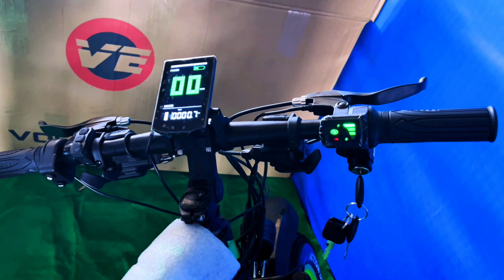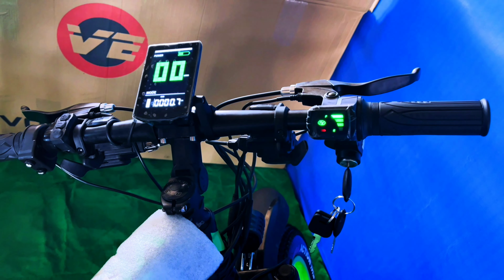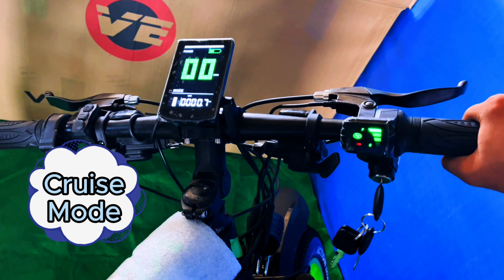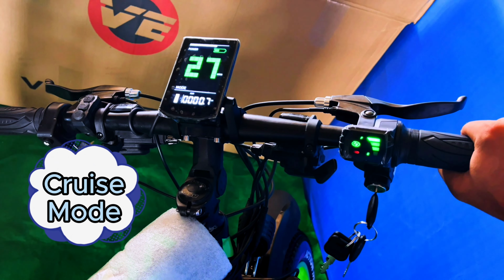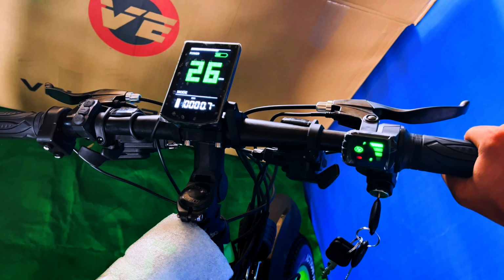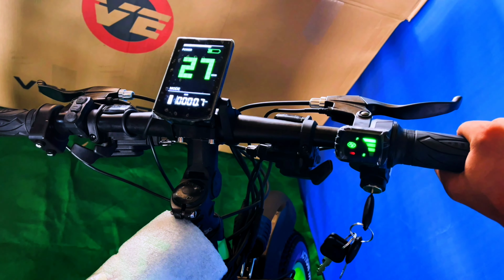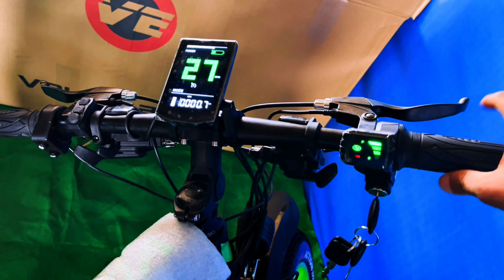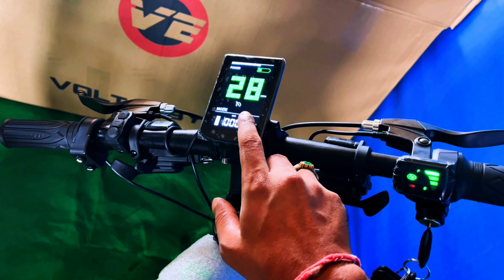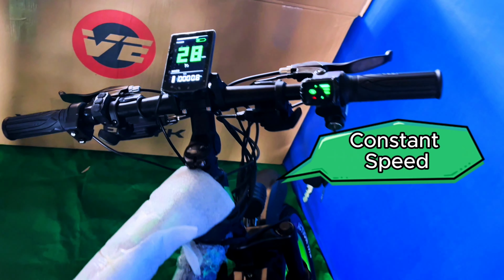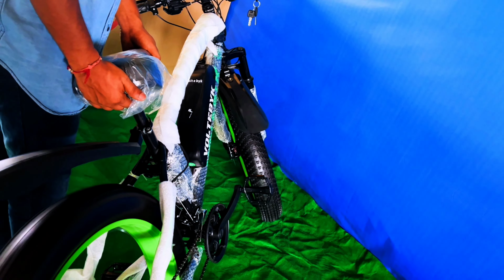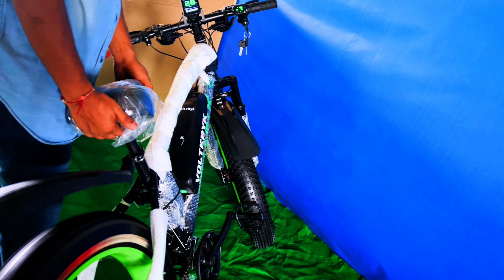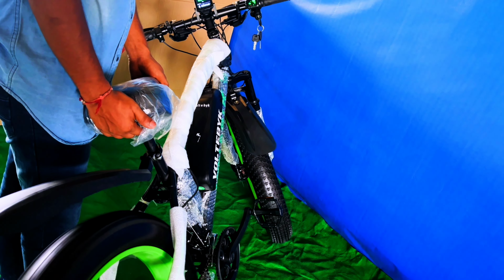Finally, this is our fourth mode. You can lock the speed at any speed you want. Like this, if you accelerate for a few seconds and lock it, the cruise has been locked at between 27 and 28. So the speed will stay the same, even for a long ride. Even if you don't give accelerator, it will move continuously at the speed of 28 km per hour. Okay, so this is the cruise mode.